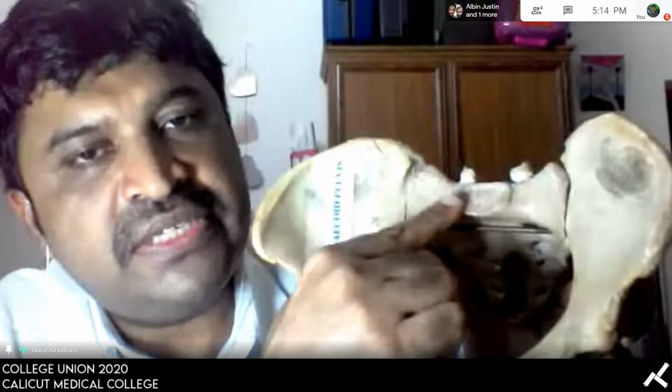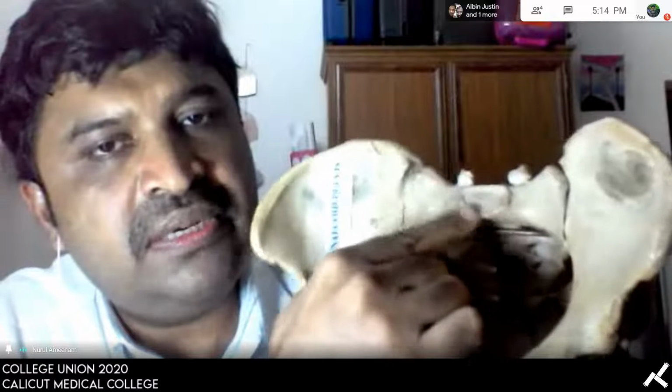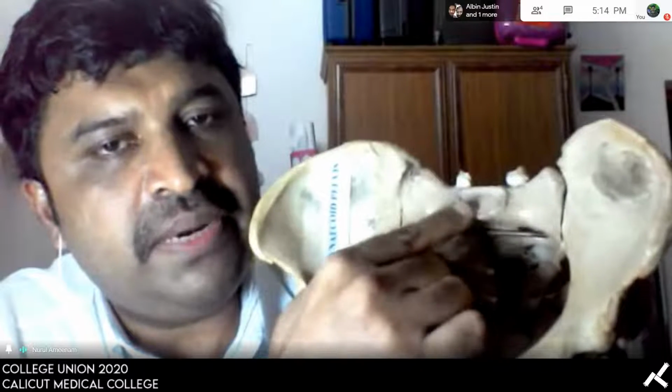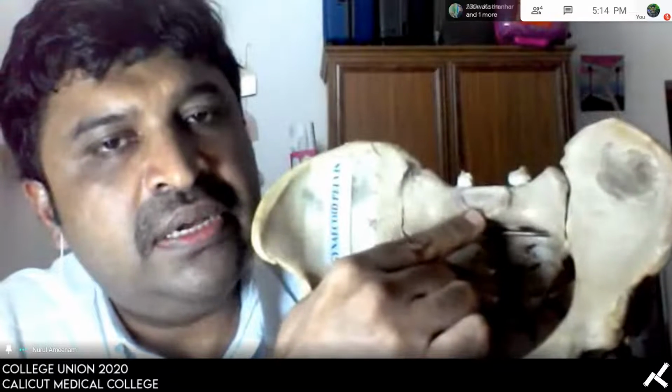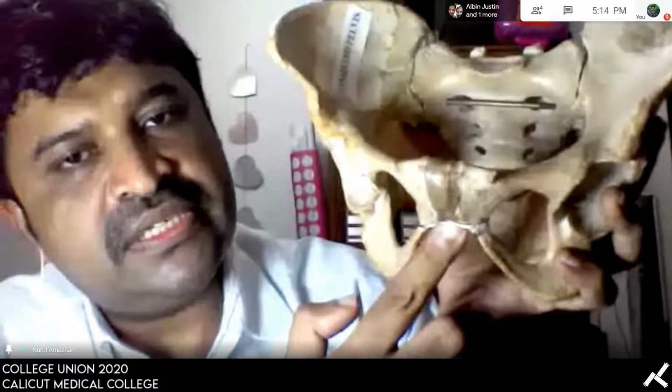It is the diameter from the middle of the sacral promontory. We said the sacral promontory is the abutting part of the anterior margin of the upper border of the first sacral vertebra. So it runs from the center of the promontory to the lower margin of the inner surface of the pubic symphysis. This is one thing that I can measure.